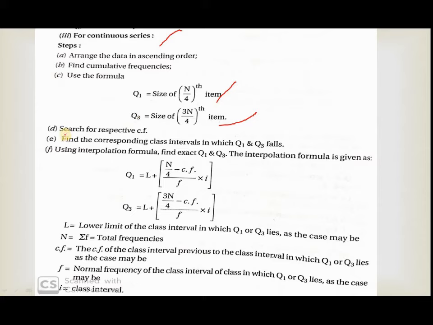That respective class interval is the Q1 class or Q3. So again we will apply the formula for Q1 and Q3. This is the same as the median formula, but instead of 2 we are using 4 here. So L plus (n by 4 minus Cf) divided by f into i.